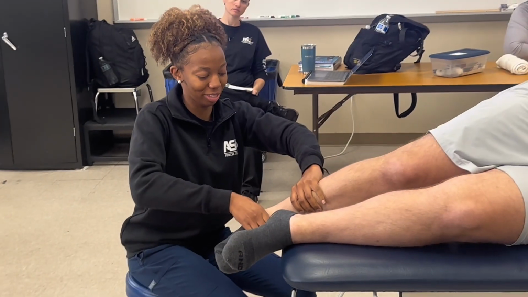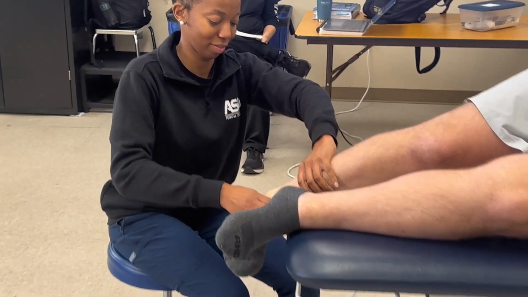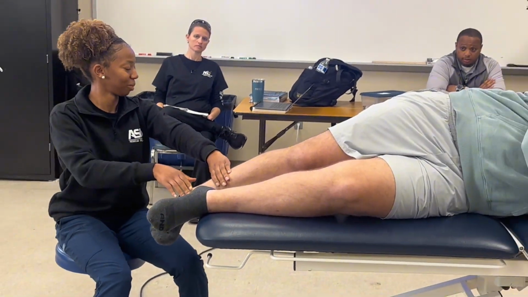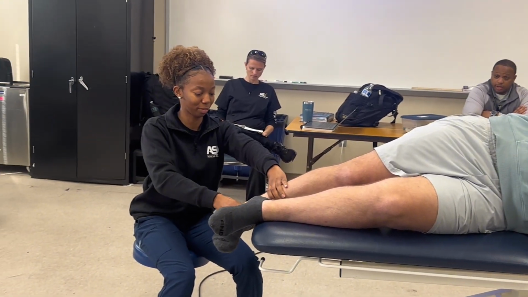Right. And I'm pushing it this way. Is that correct? Yes, because you're assessing this talar tilt with inversion.